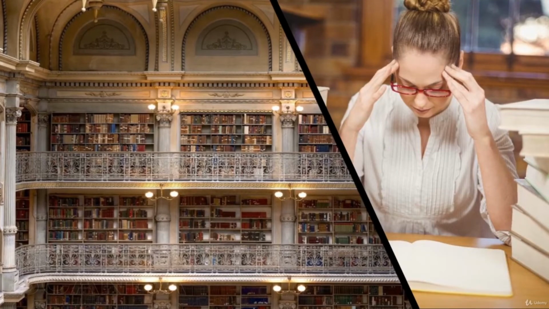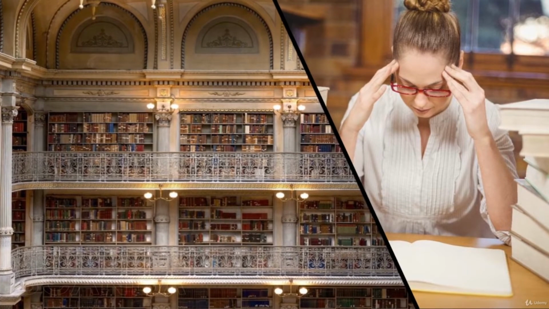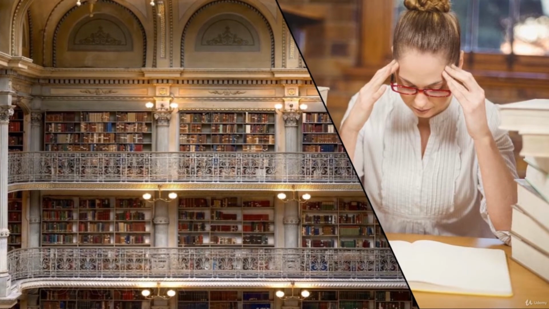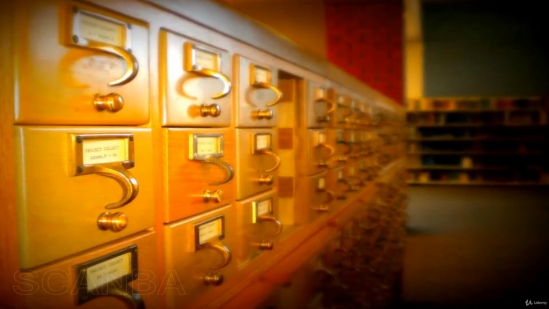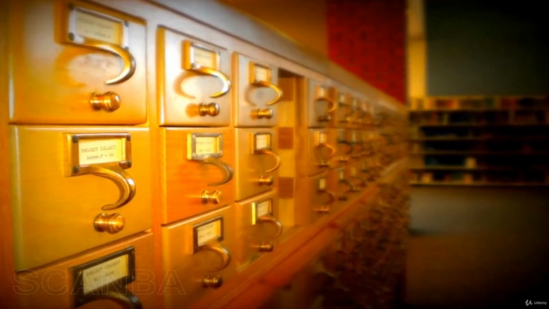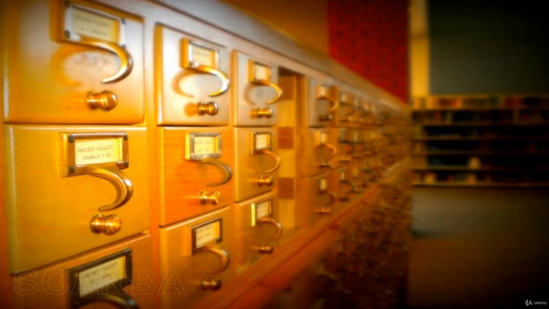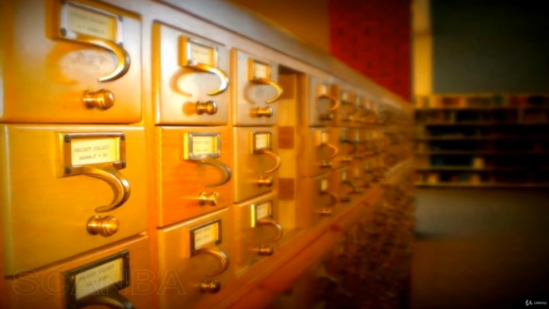Data definition with SQL Part 2. Often, we want to look up one piece of information in a table. This is like finding a single book in a library. Before libraries had databases, they used card catalogs. These were file cabinets filled with cards with information on where to find books.